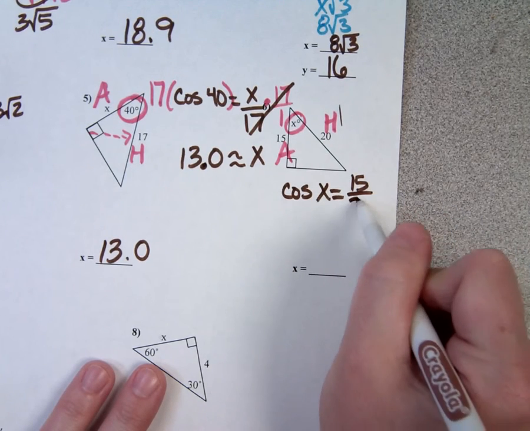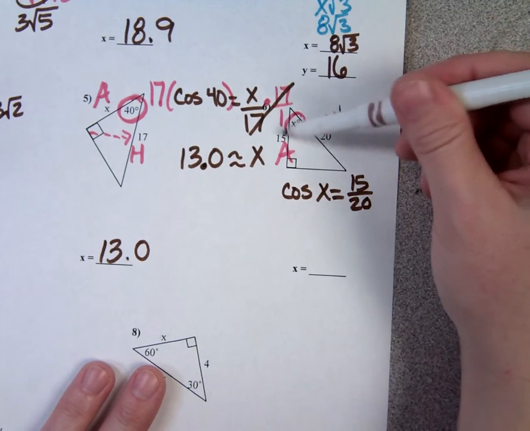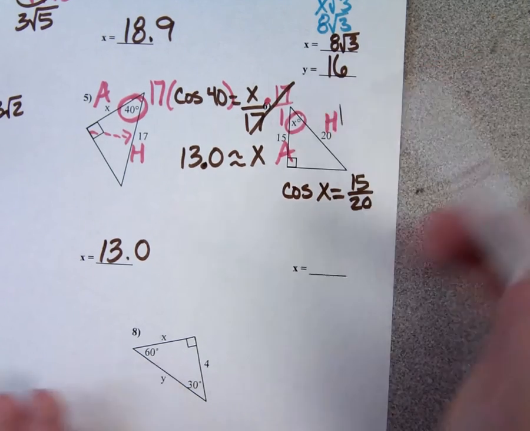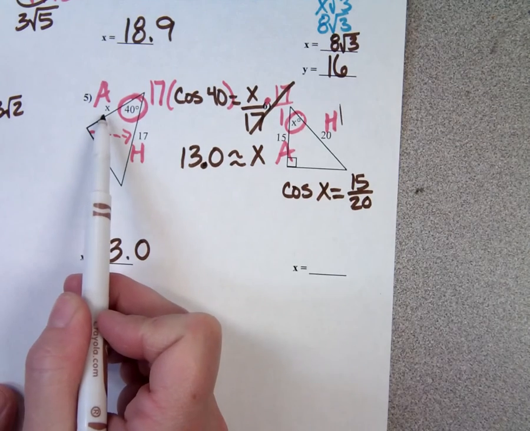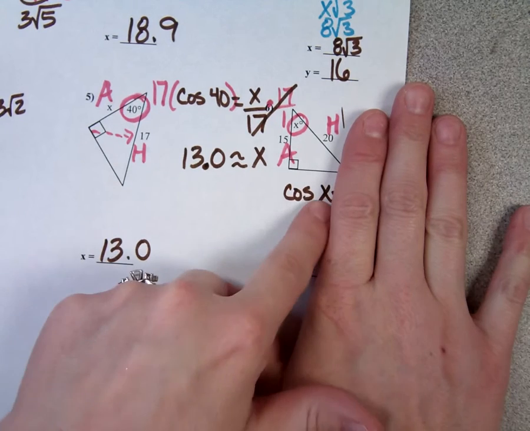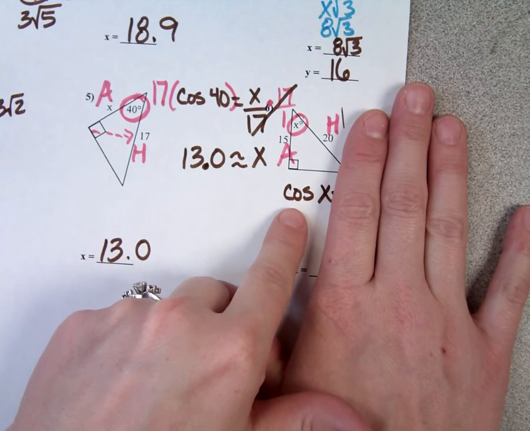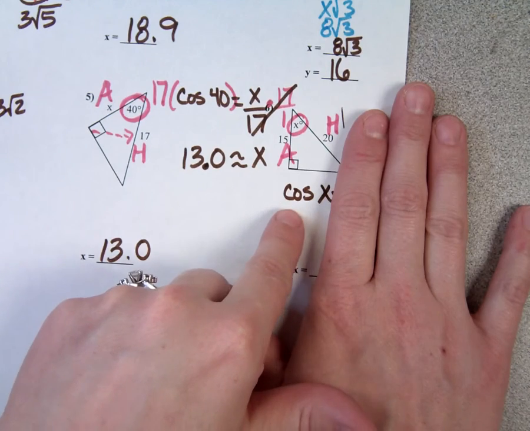This is the one that's weird. Whenever x is an angle, that's when you're going to do the inverse. If x is a side, you're not going to do the inverse. But if x is an angle, you're going to do the inverse. The goal is to get this x by itself, and I can't divide by cosine because cosine doesn't have a number behind it. So to get rid of cosine, I do the inverse.